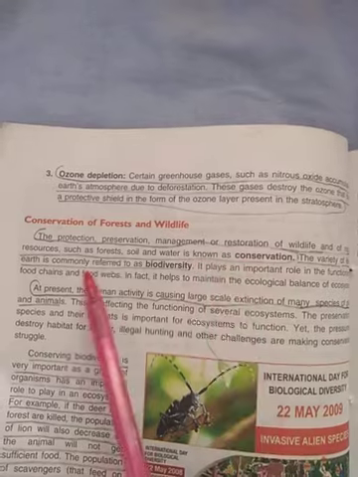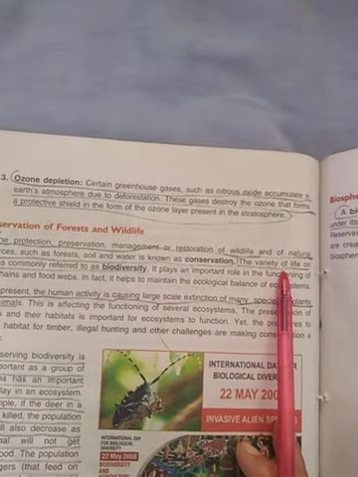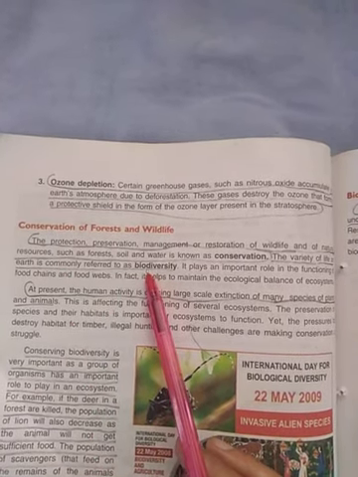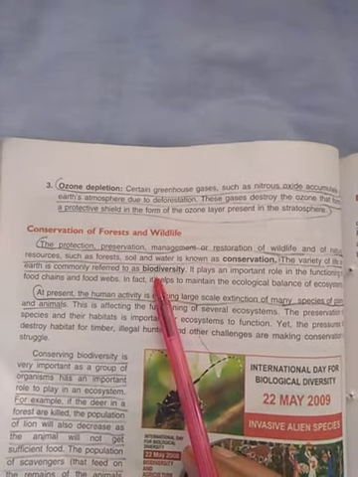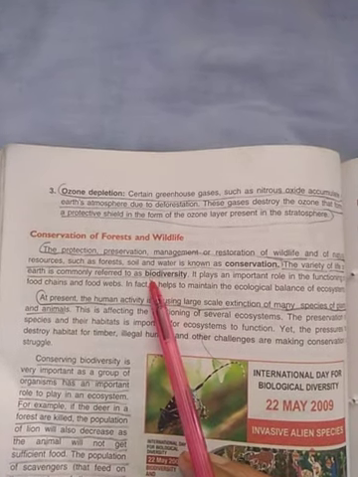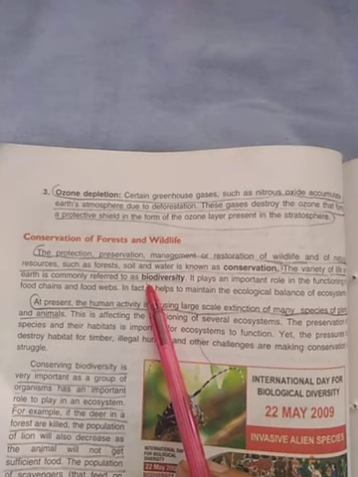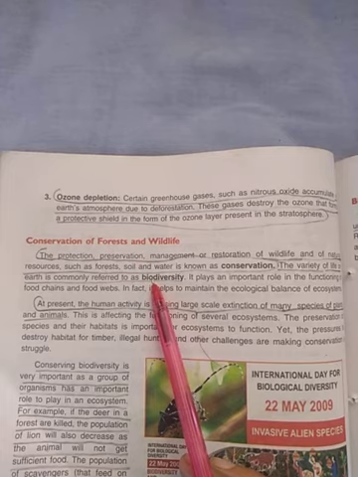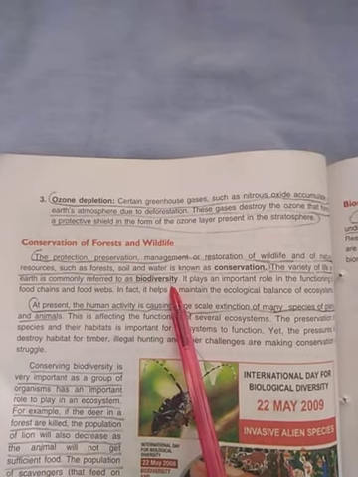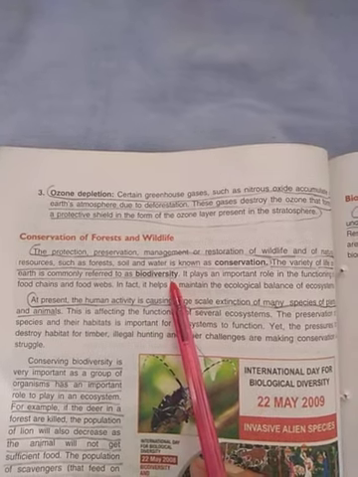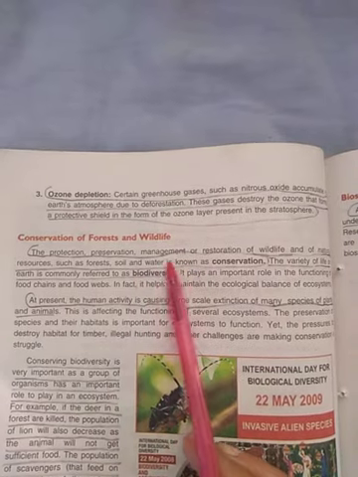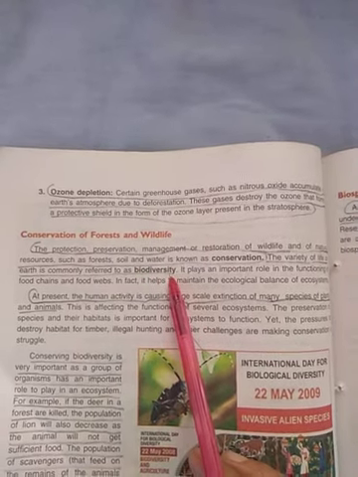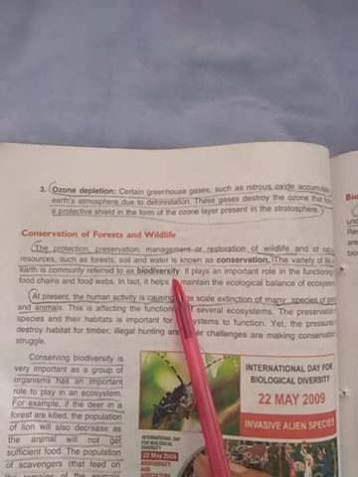The variety of life on the earth is referred to as biodiversity. Biodiversity means the variety of different plants and different animals on this planet Earth. Bio means living organisms, diversity means different forms of living organisms. So in short, we can say the different forms of living organisms on Earth is called biodiversity, right?